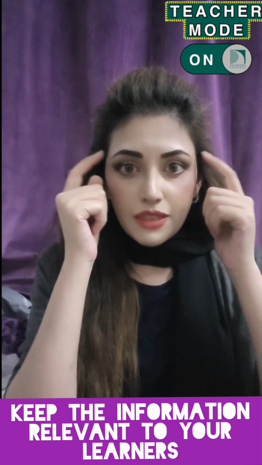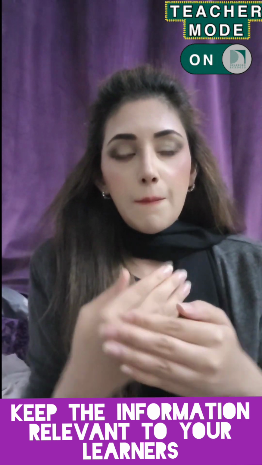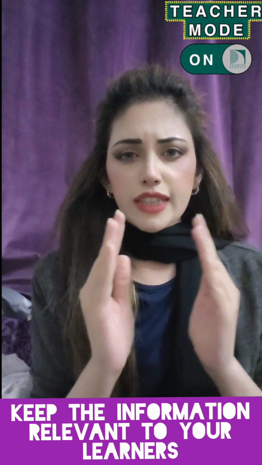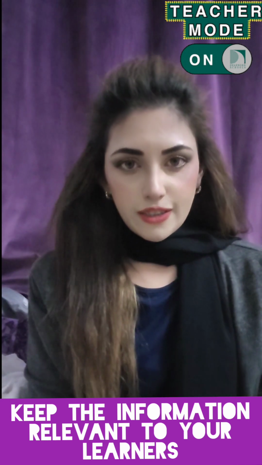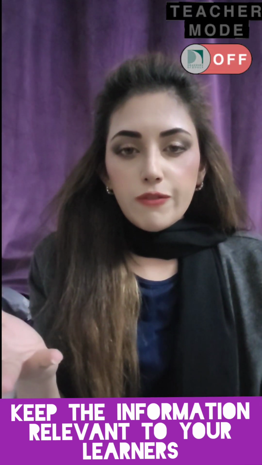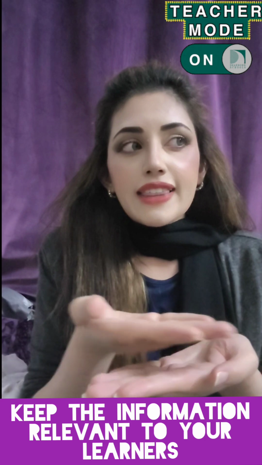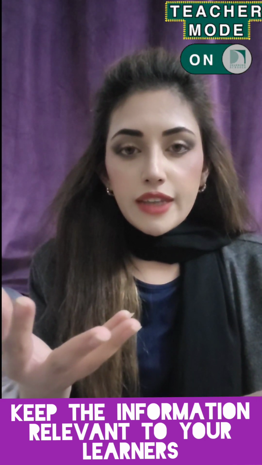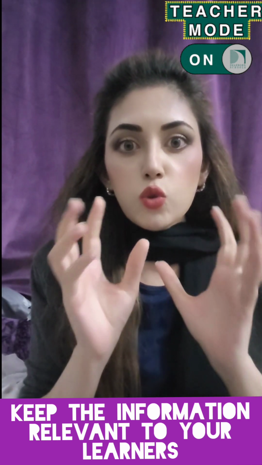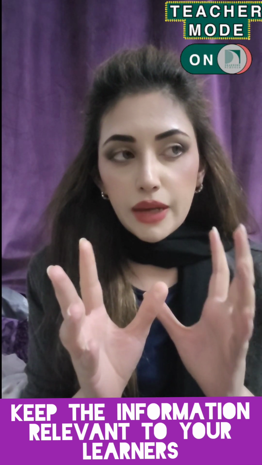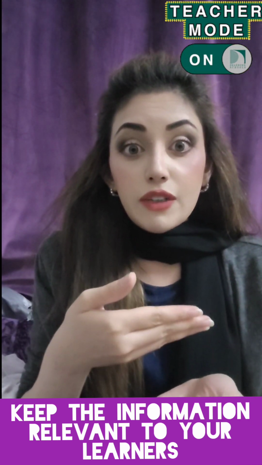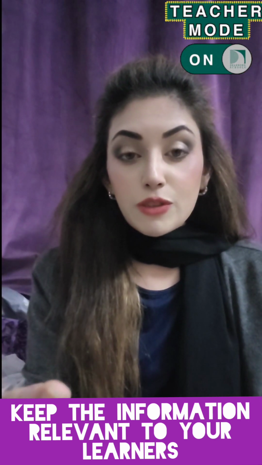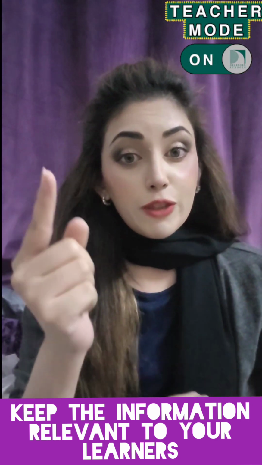So now keep this in your mind. If you are oversharing or trying to use information that's not relevant to your learners, it's going to be an overload of information. At any given age level, you're overburdening them by sharing too much information at the same time, and even irrelevant information that they are not supposed to learn, because it's going to confuse them.